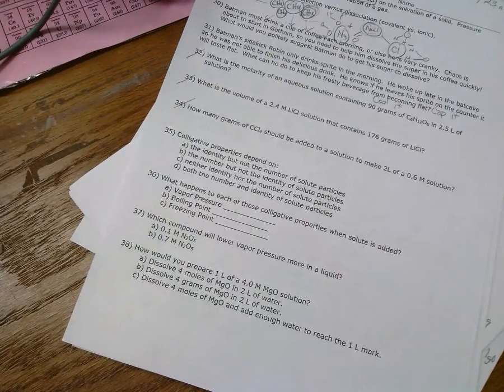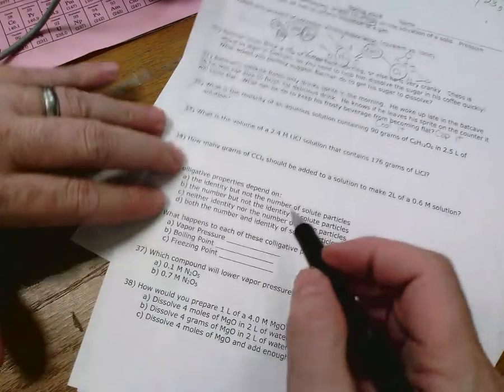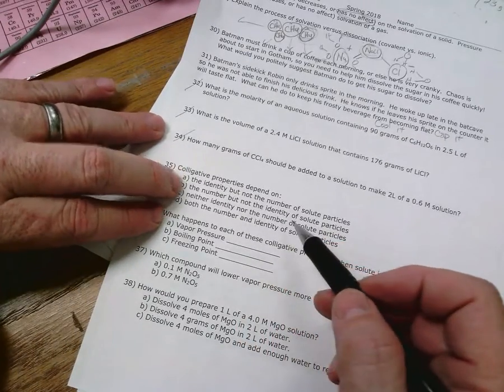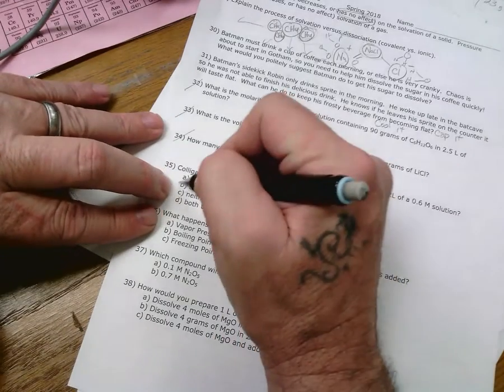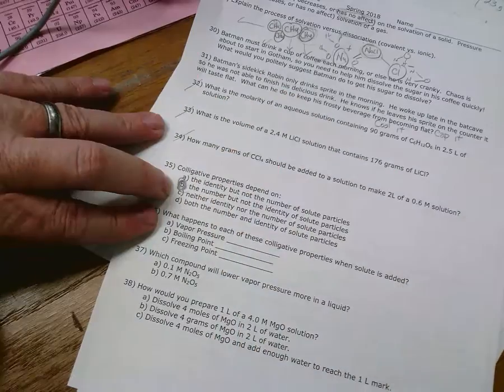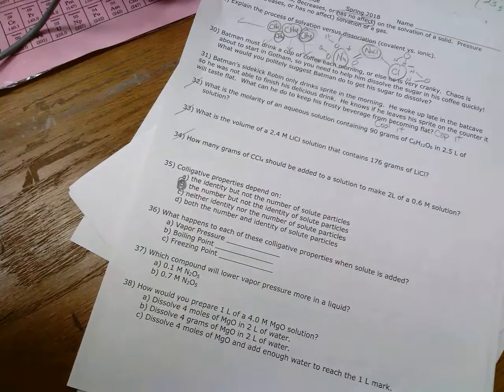And what else we got? Colligative properties depend on the identity but not the number. That's a lie. The number but not the identity. I think we have an answer. That is the definition of colligative properties. They are dependent on the number of solute particles and not the type.